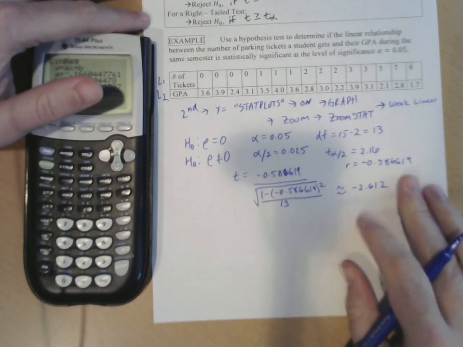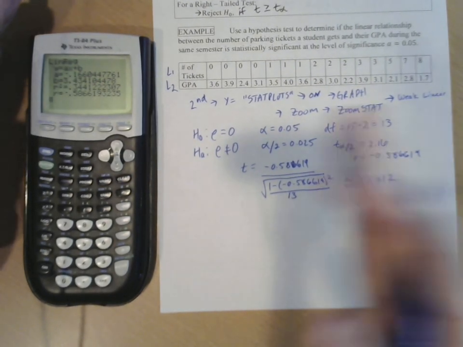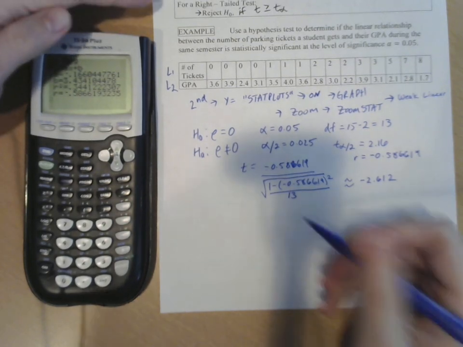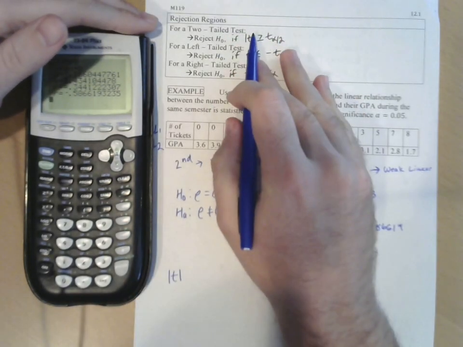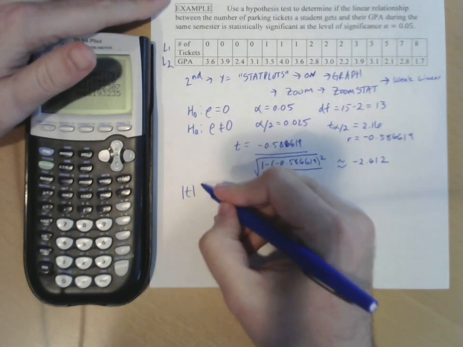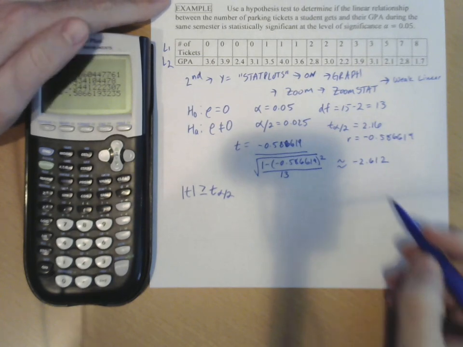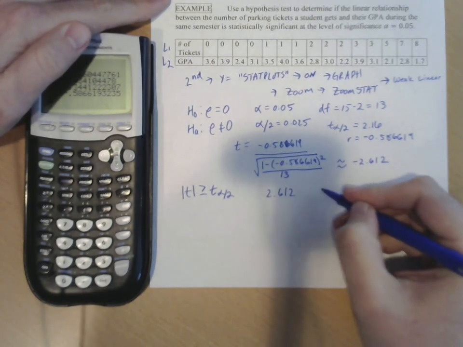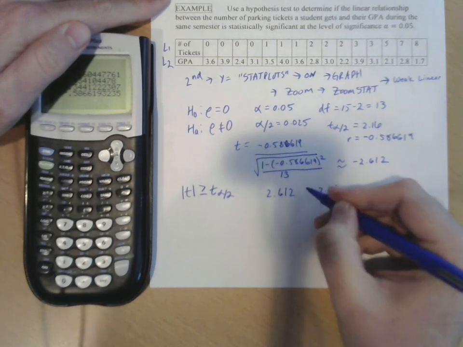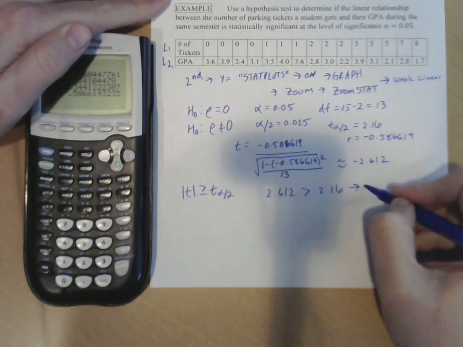So it's okay that it's negative because remember we're doing a two-tailed test. So we can be in either tail. That's why our rejection region, as we have up here, is absolute value of t. The test we're looking at, is this greater than or equal to t sub alpha over 2? So the absolute value is 2.612. And compared to 2.16, this is greater than that. And so that tells us that we should reject our null hypothesis.